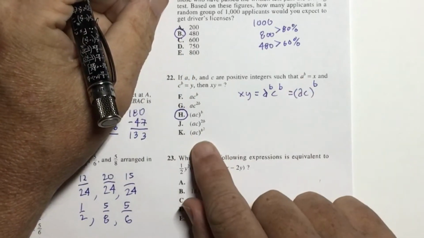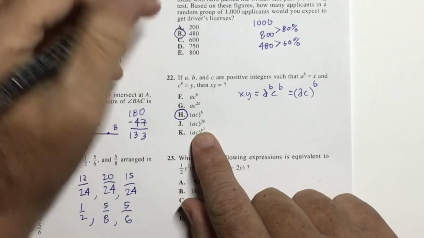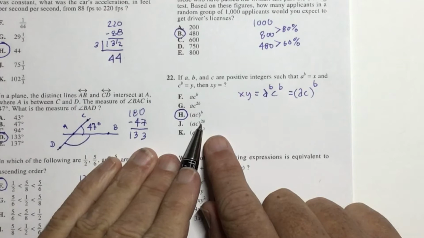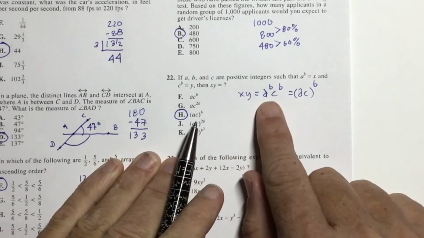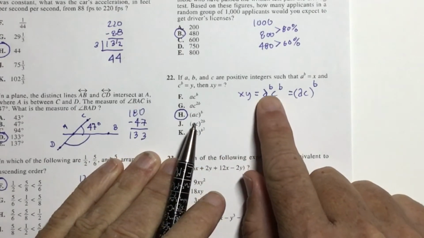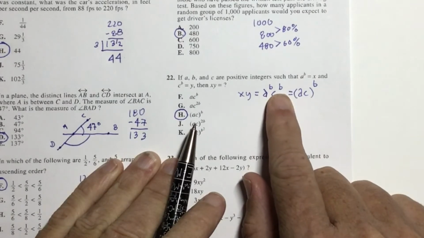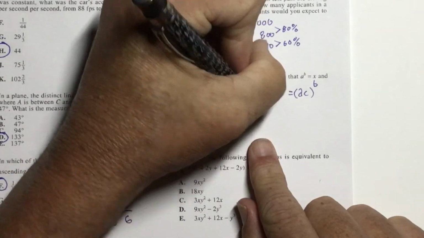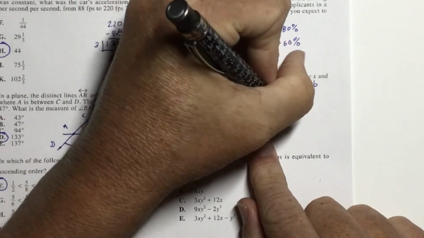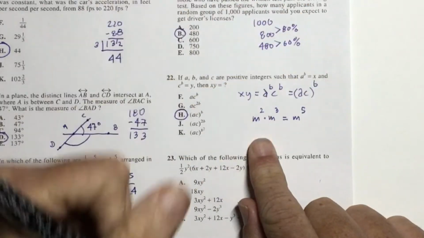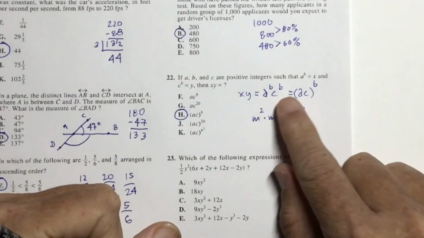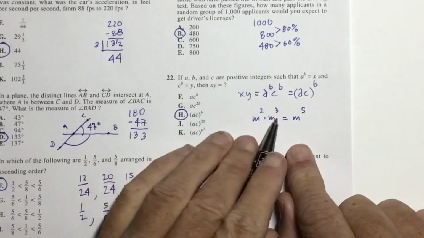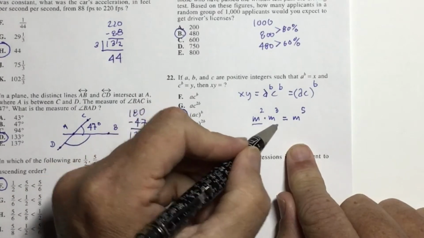Now, I might add here that some students, not you, but other people, might think that the answer is ac to the 2b, because you were taught at one time that when we multiply, we have to add exponents. And that is absolutely true. For instance, m squared times m cubed is equal to m to the 5th. We add exponents. So why isn't this ac to the 2b, or b plus b? Well, it's because you only add exponents if your bases are the same.